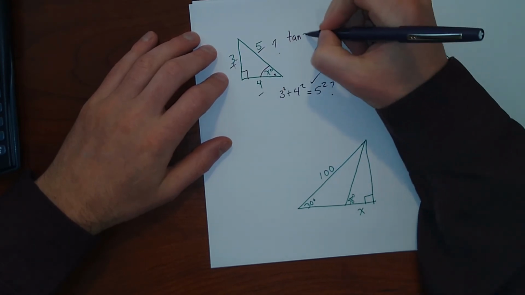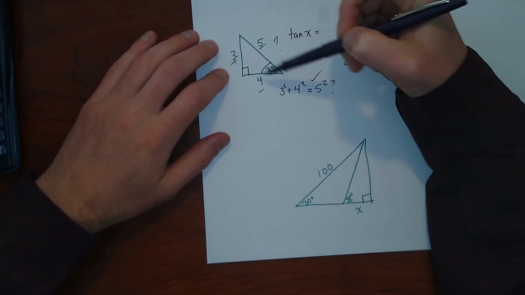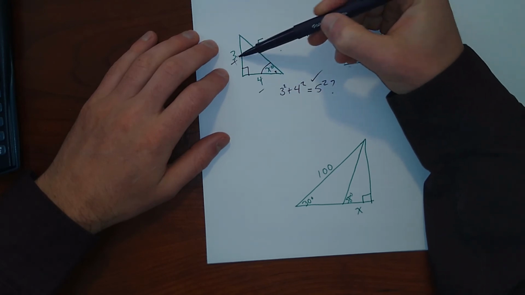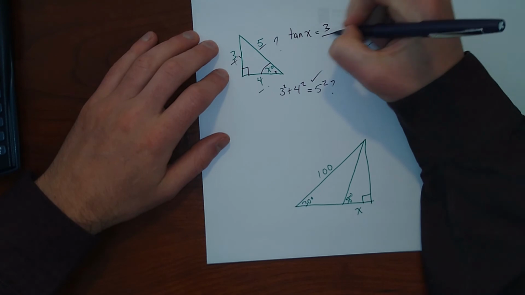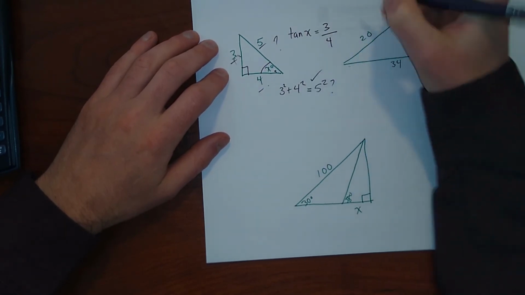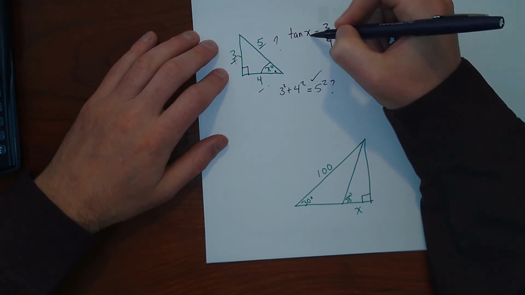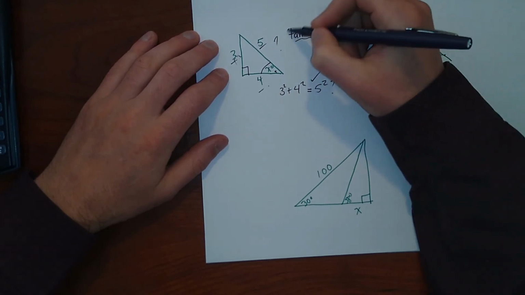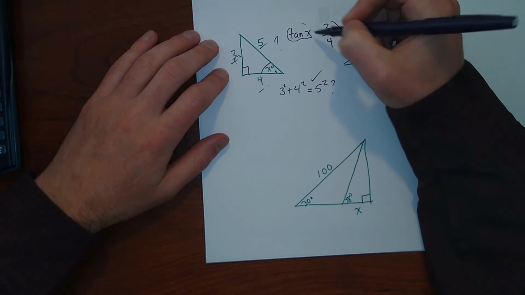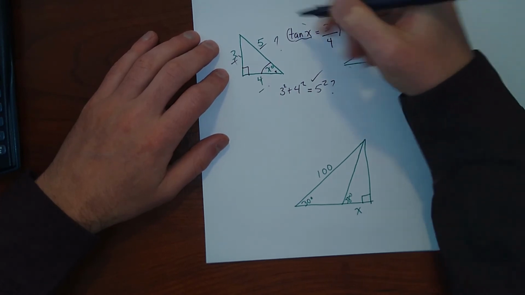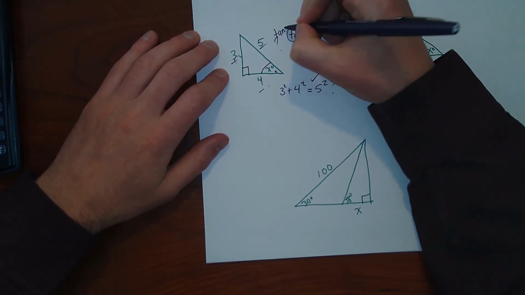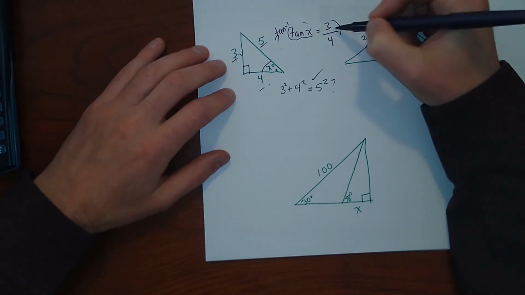So the tangent of that angle is O over A, opposite over adjacent. The opposite side to this angle is 3. The adjacent side is 4. So tangent of x is 3 over 4. And again, to solve for an angle, I need to undo the trig operation. So tangent is operating on x. I need to take the inverse tangent of both sides.